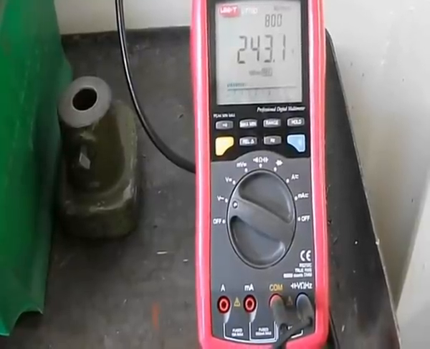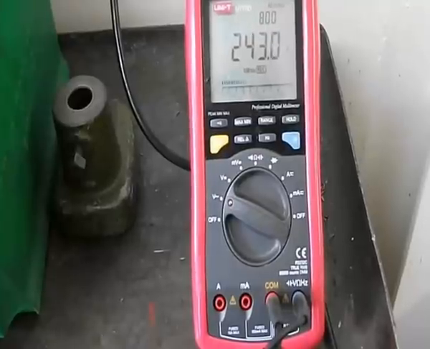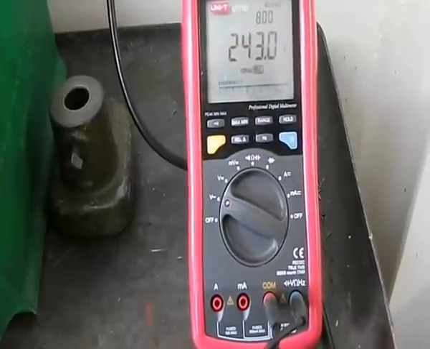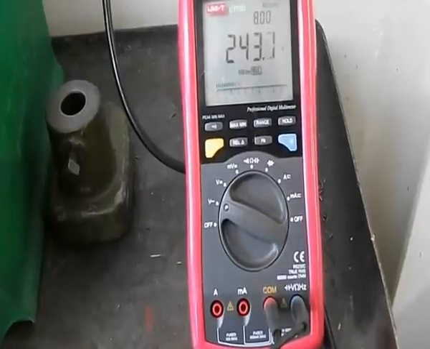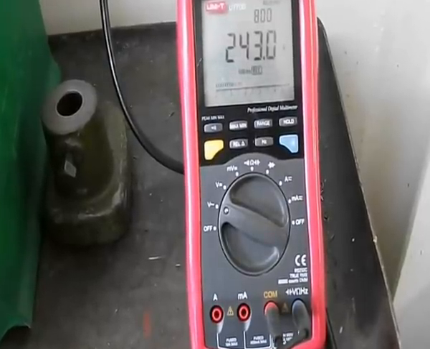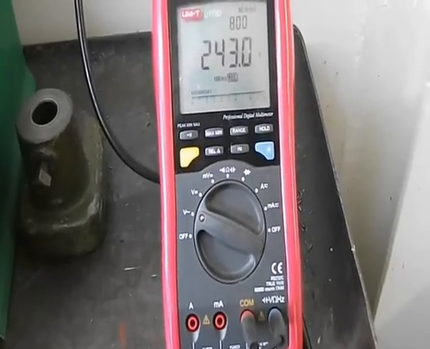Machines are largely off. When the machines come on, we'll see what the voltage dips down to, and this is an important part of assessing power quality of this installation. We shall see. I'll leave it running for maybe an hour or so.